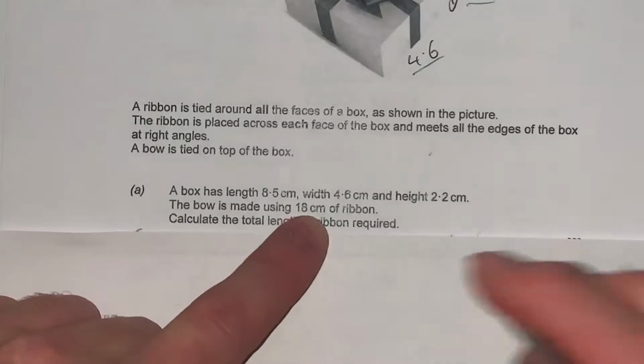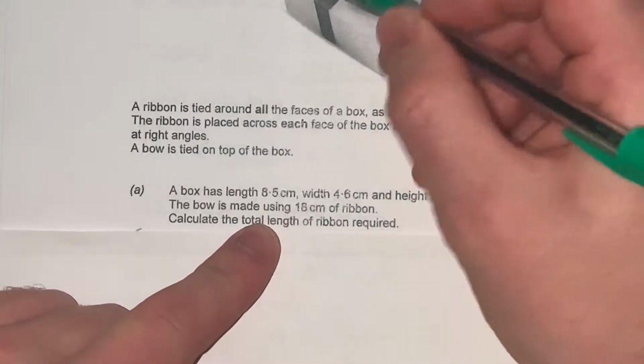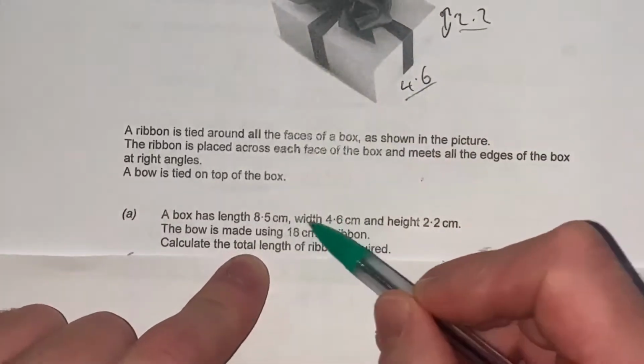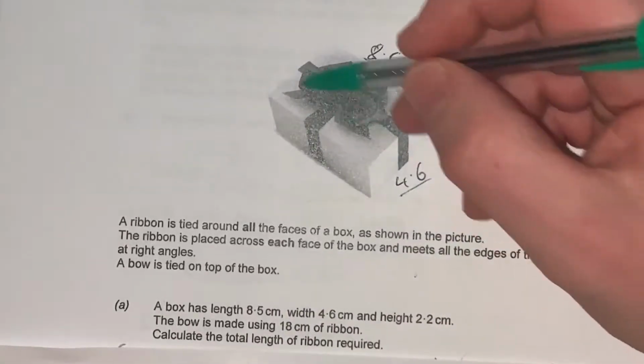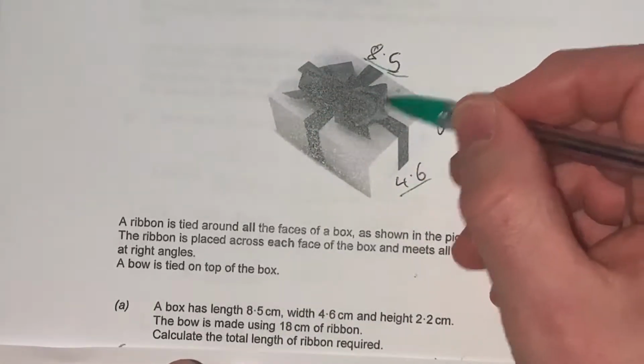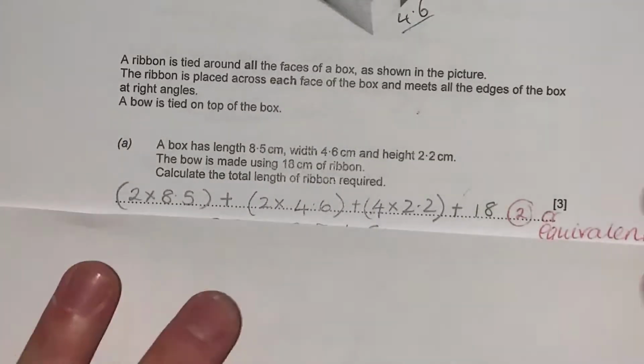So the bow is made using 18 centimeters. So we know all of this is 18 centimeters used, but now what we need to do is find out how much is used to go across, and then underneath, up, this side and this side. So what I'm going to do is duplicate all of those.